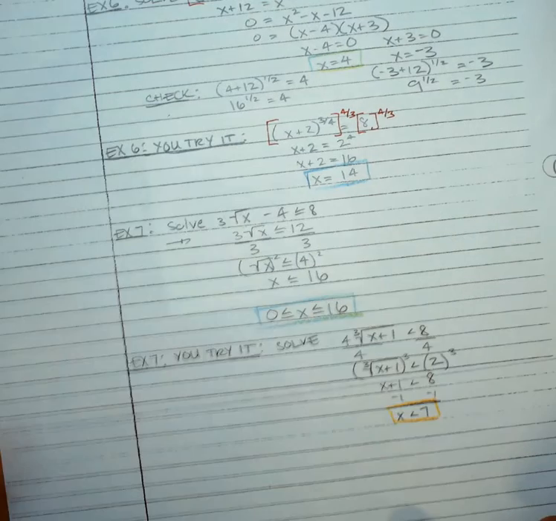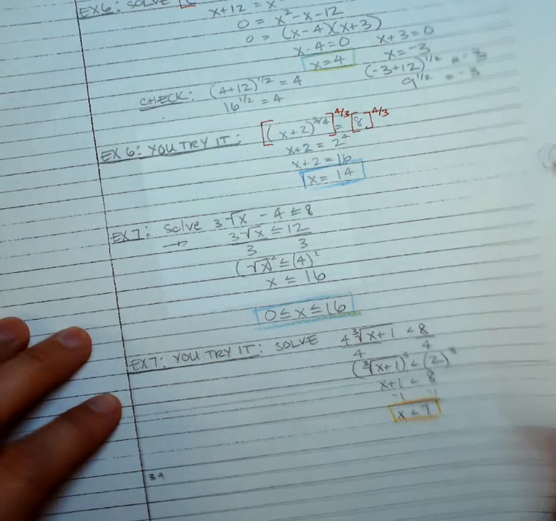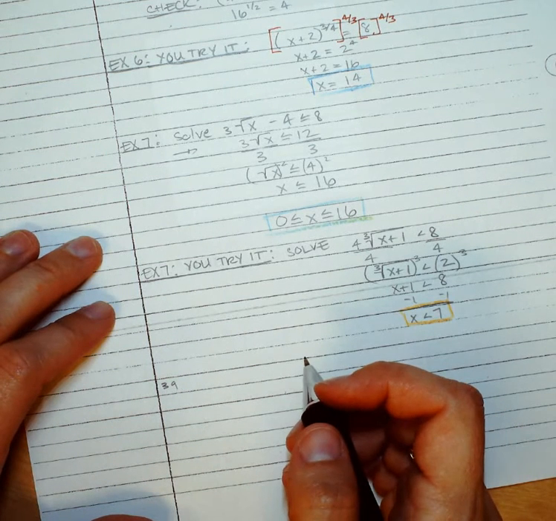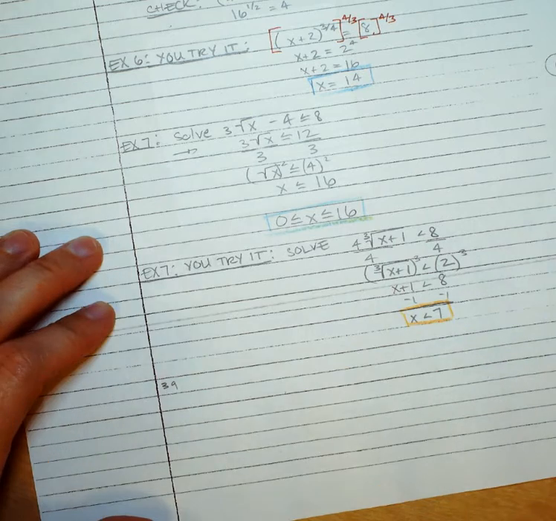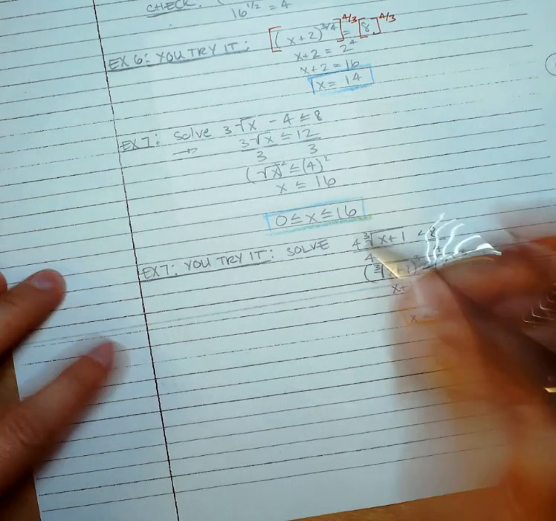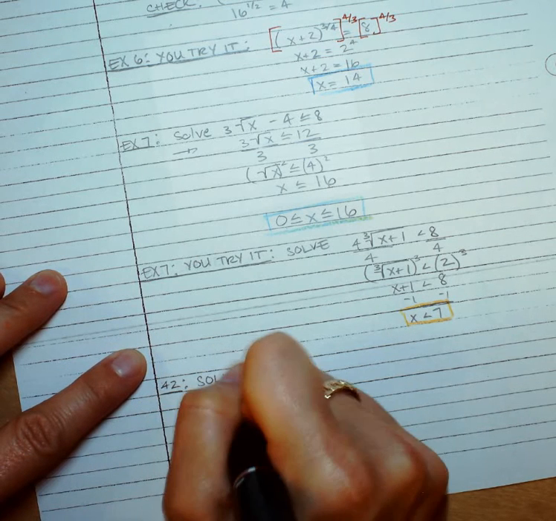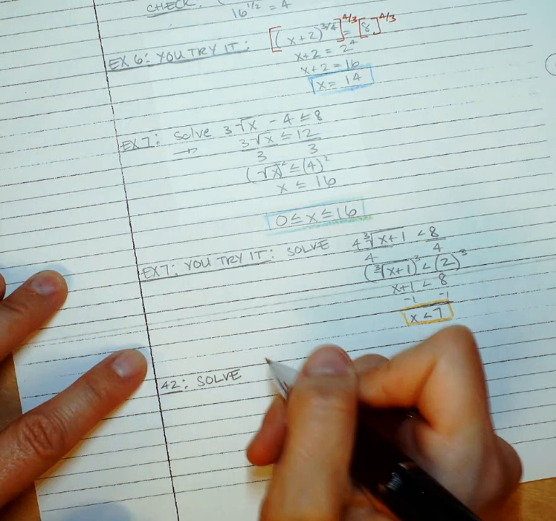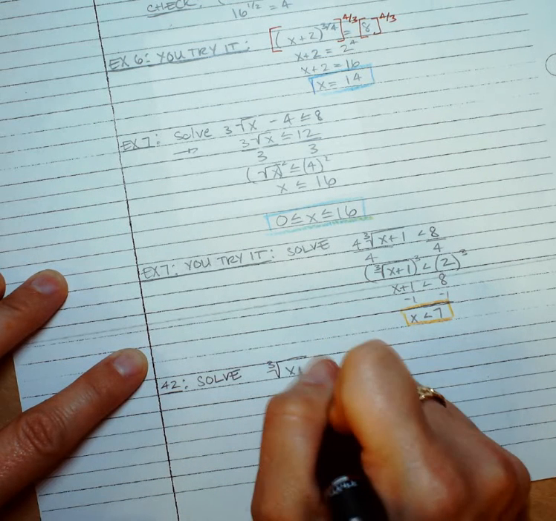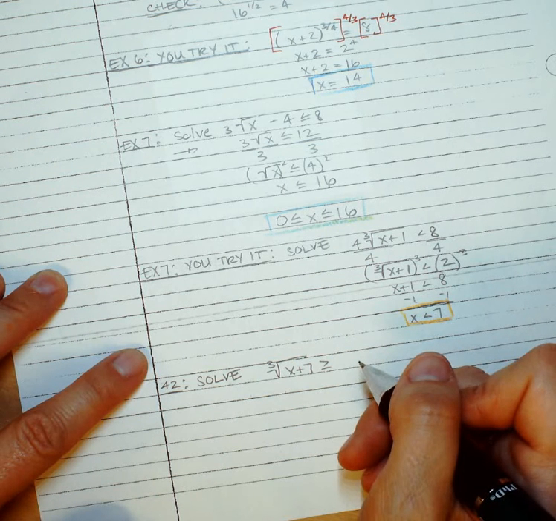Let's see if we can find some other fascinating stuff. Here's number 39 from your homework. Let's do 42 instead. So they want us to solve. They gave us the cube root of x plus 7 is greater than or equal to 3.